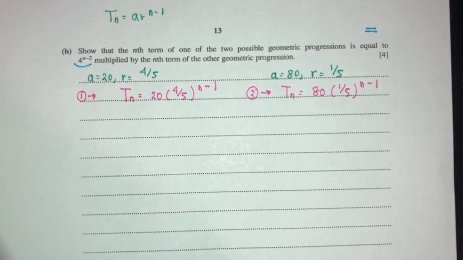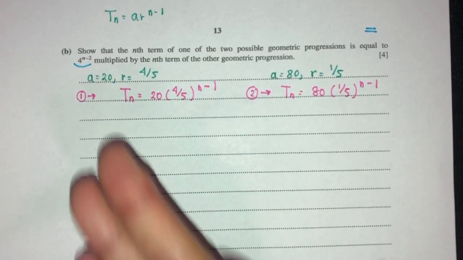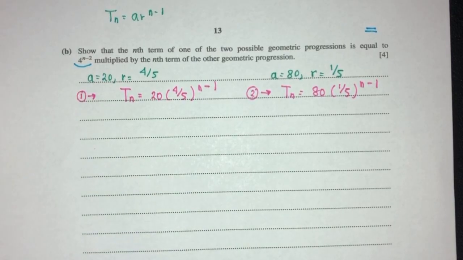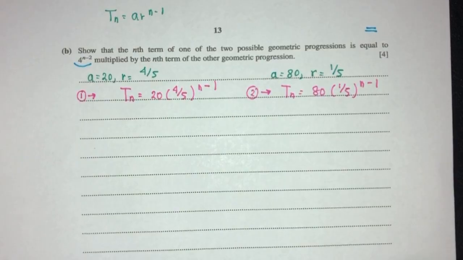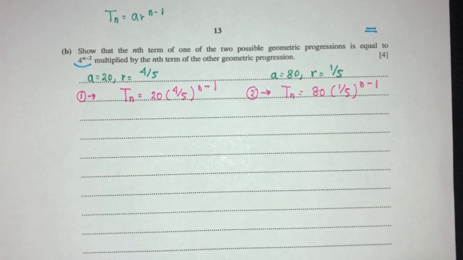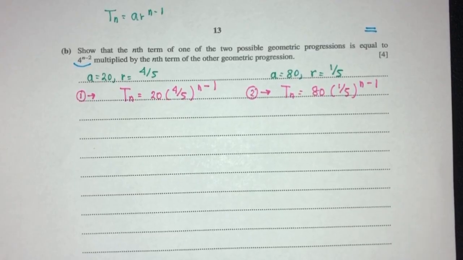Now the question is telling you that we have to show that if you take one of them and multiply by this, you get the other one. Now which one is it? Do we take this one times this or this one times this? But the truth is, I don't know. What would I do in exams? I will just try and see what happens.